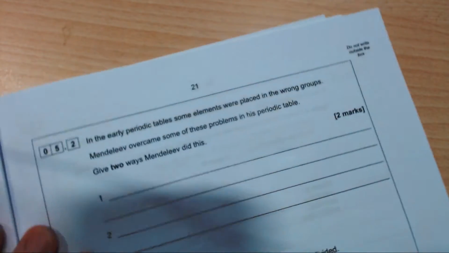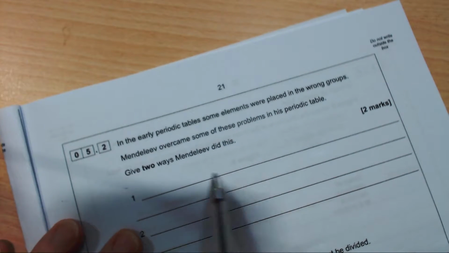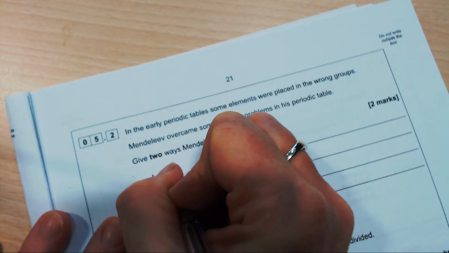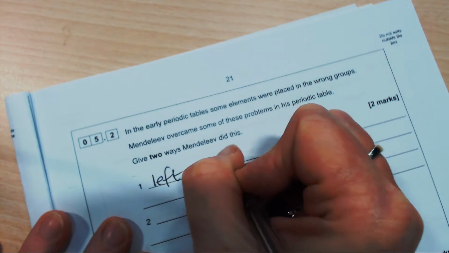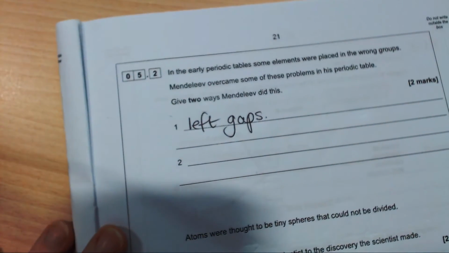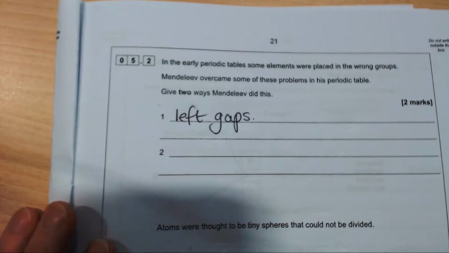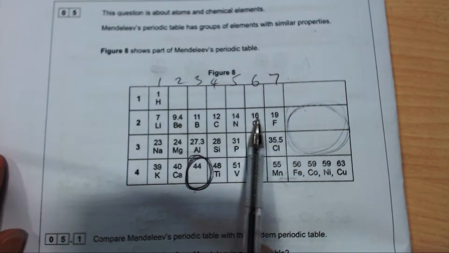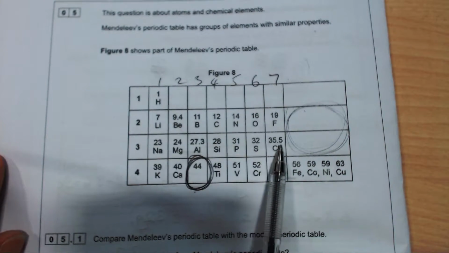All right. So our first part of that answer, one way would be leaving gaps. And then secondly, if we look at that periodic table, everything is in mass order.